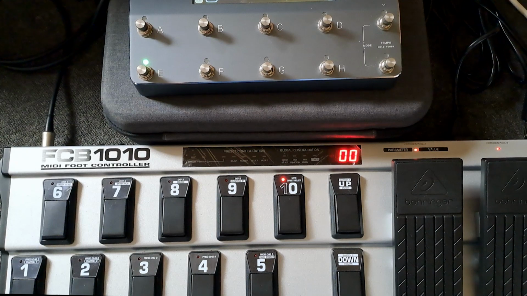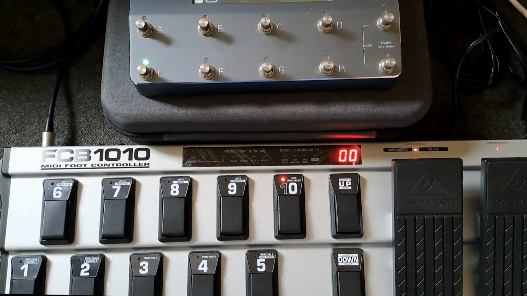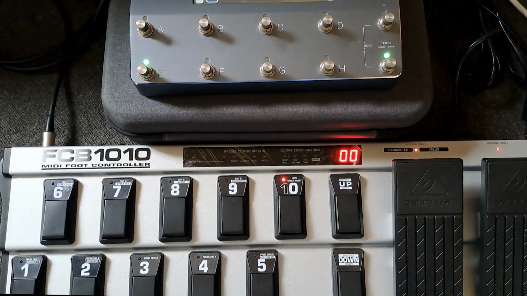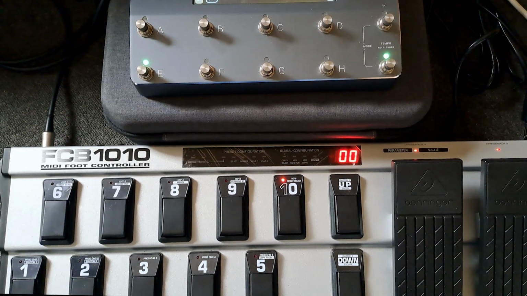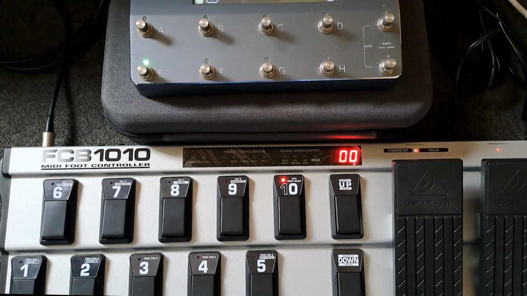So hopefully that will have given you some idea. Let me know in the comments if you need any extra help with it. I haven't used this with anything apart from the Quad Cortex in scene mode. So hopefully, if you download the CC messages guide, the MIDI guide, from the website, if there are any other parameters that you want to adjust, you should be able to find those in there.